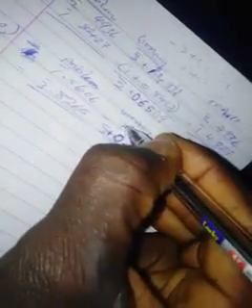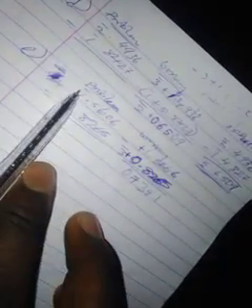Now, remember initially what we had was bar 1. So what do we add to this 1 to give us bar 1? Obviously it's bar 2. Bar 2 plus 1 is going to give us bar 1, because we know that minus 2 plus 1 is equal to minus 1, right?